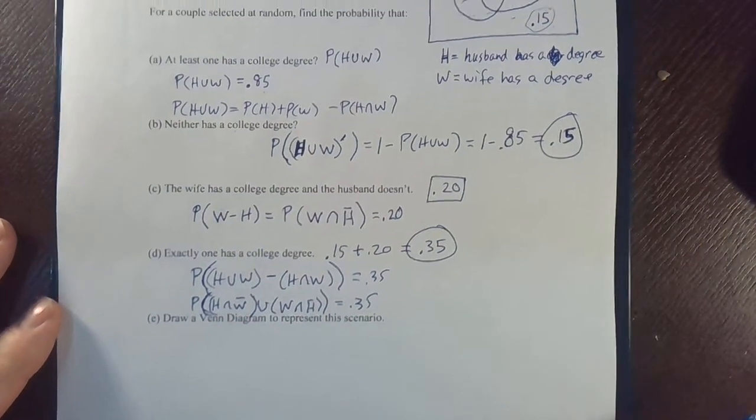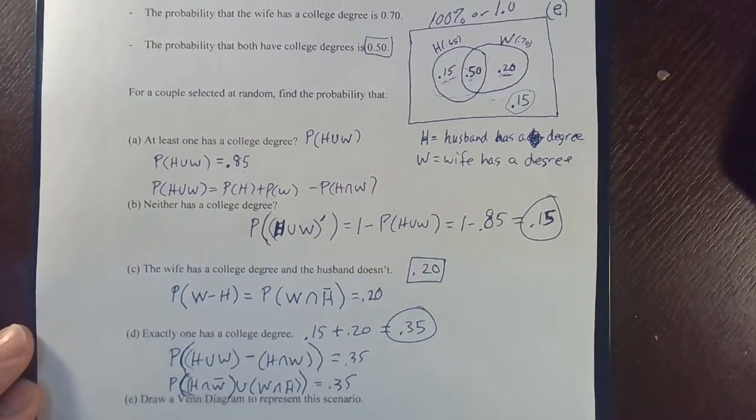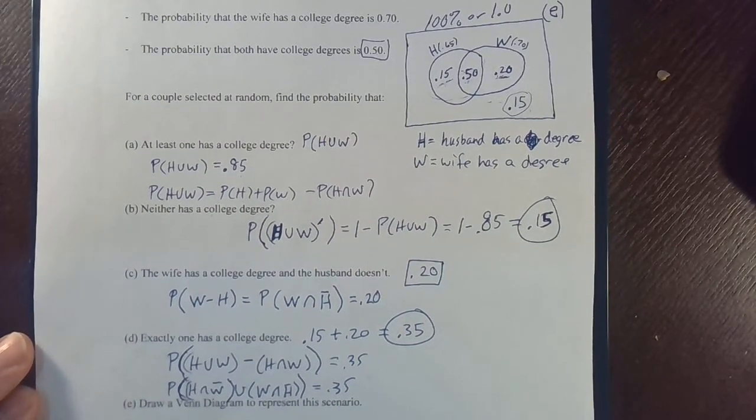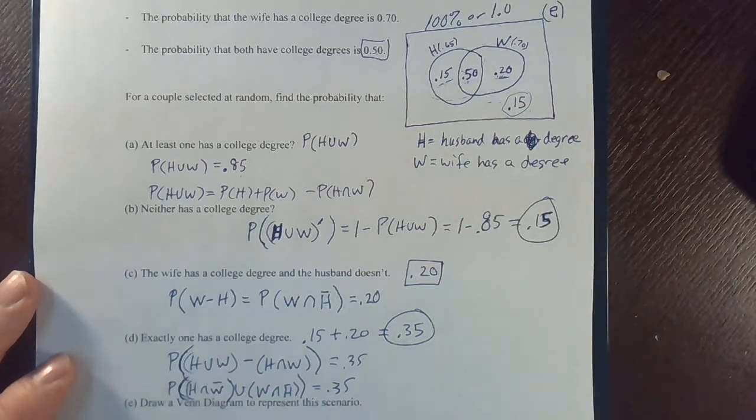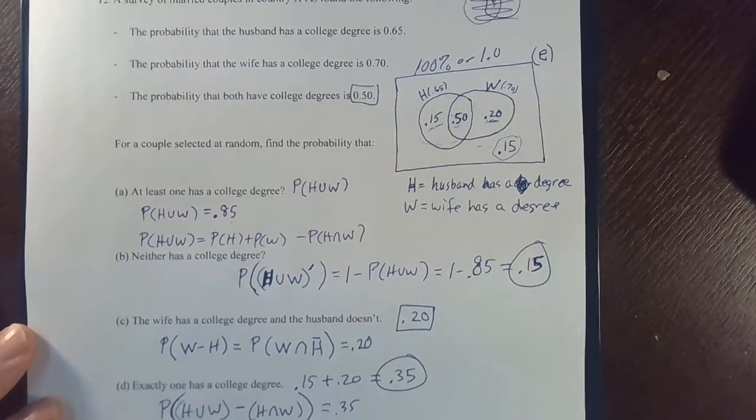Okay, so as we mentioned, part E is the first thing that we did. We just drew the Venn diagram and we filled in all of the appropriate percentages for that problem.